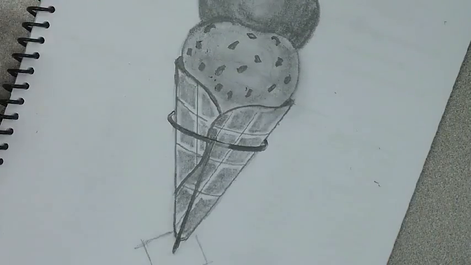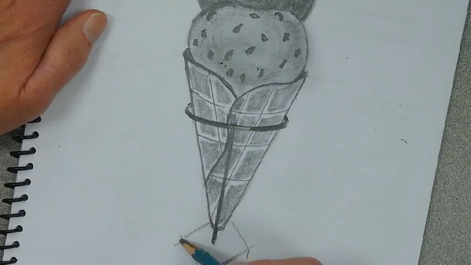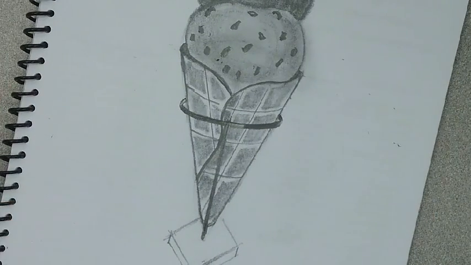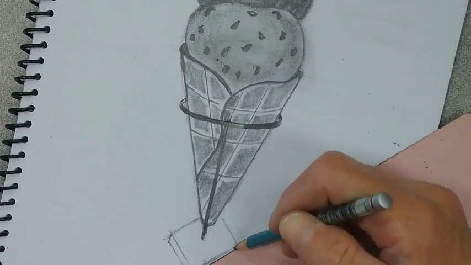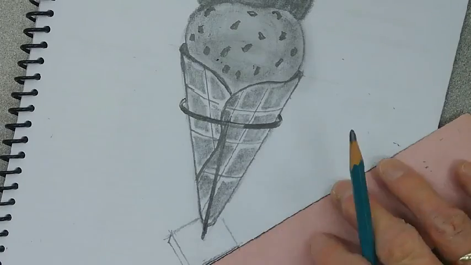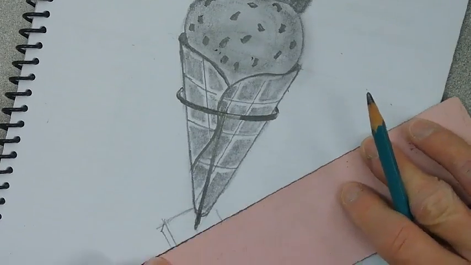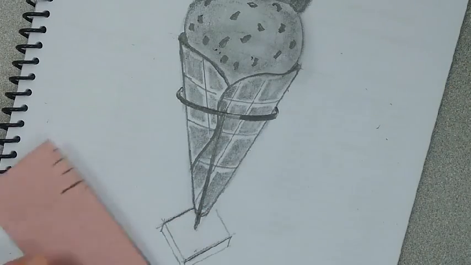These two lines are parallel. And if I want to make it three-dimensional, I will do this with it. So, to make it look more accurate, I'm going to use my straight edge. So, here's my straight edge. I'm going to slide it up. There's my straight edge. Those are parallel.